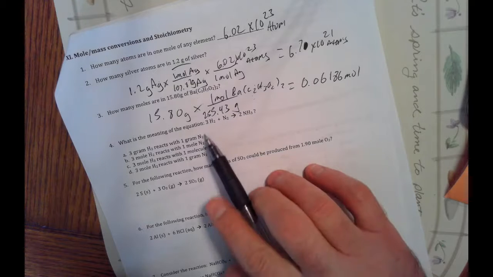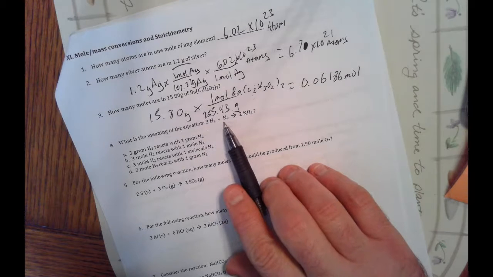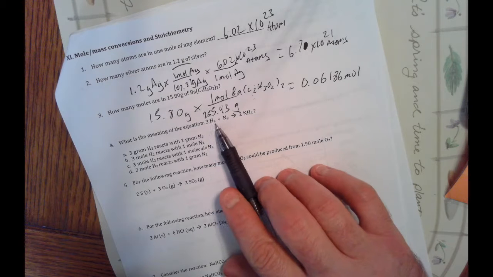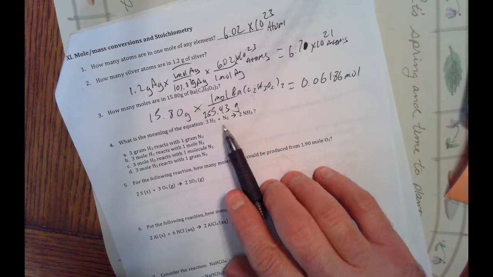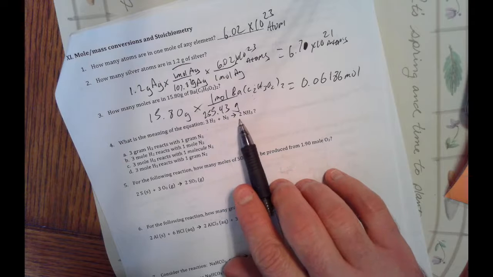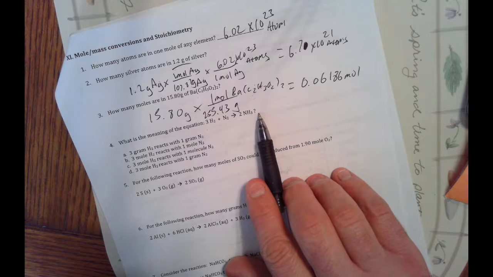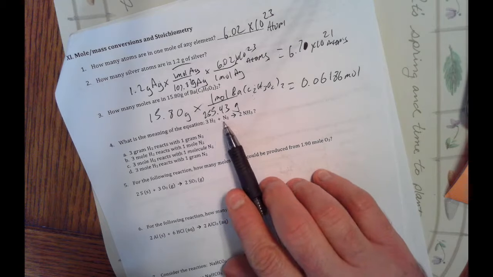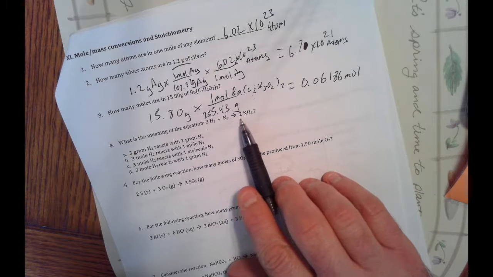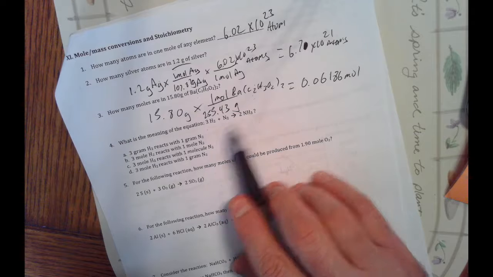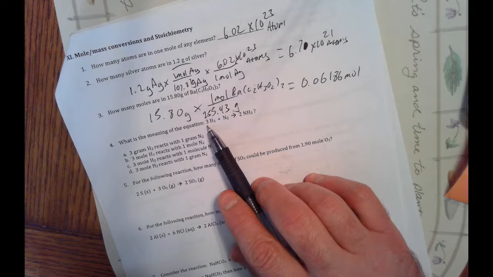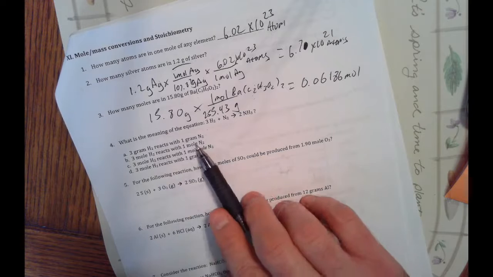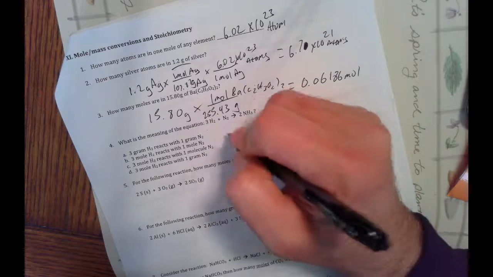What is the meaning of 3H2 plus 1N2 yields 2NH3? That's saying that 3 particles of H2, 1 particle of N2 will make 2 particles of NH3. But we could say 3 dozen particles of H2 plus 1 dozen particles of N2 yields 2 dozen particles of NH3. Or we could say 3 moles of H2 reacts with 1 mole of N2.